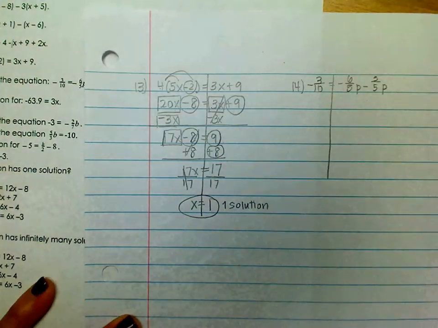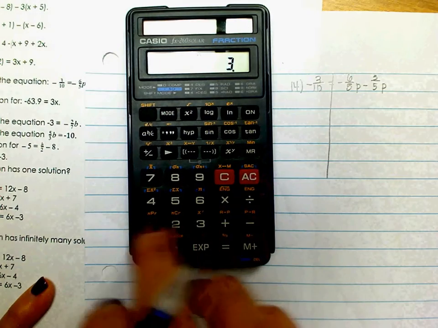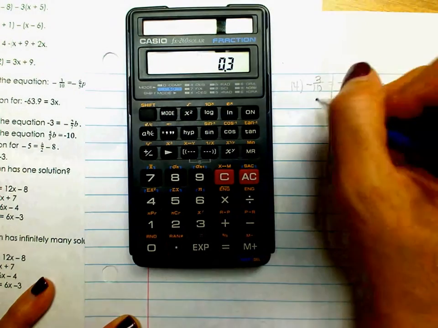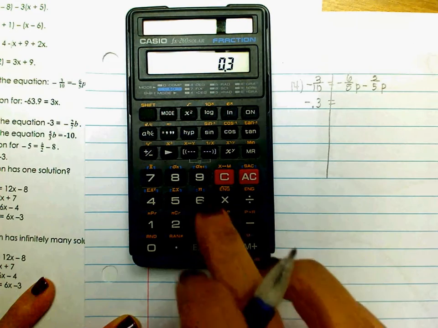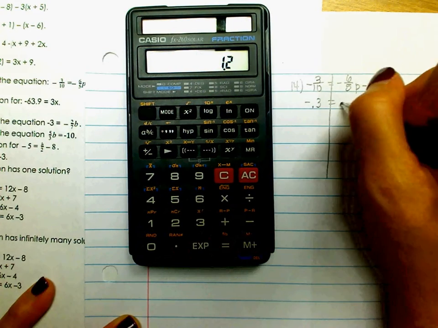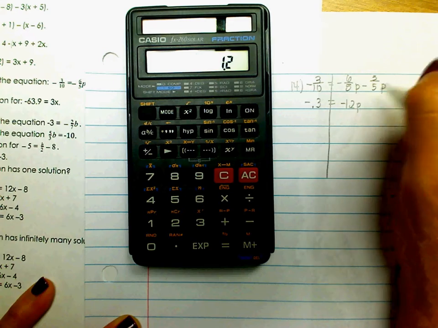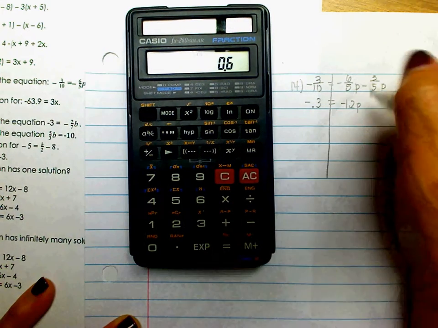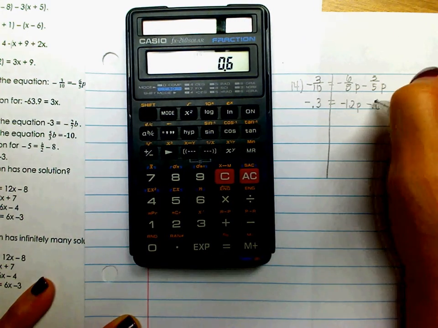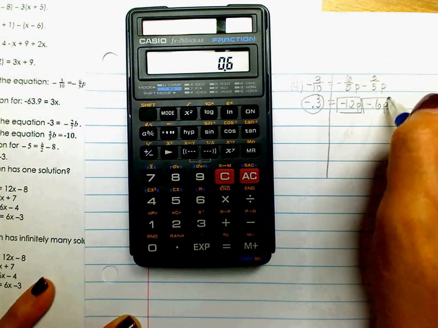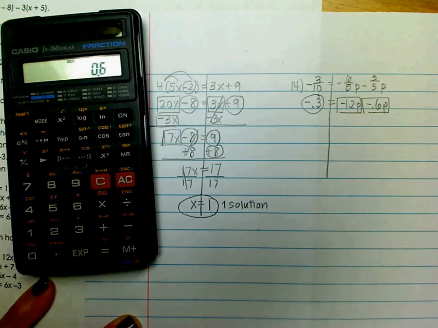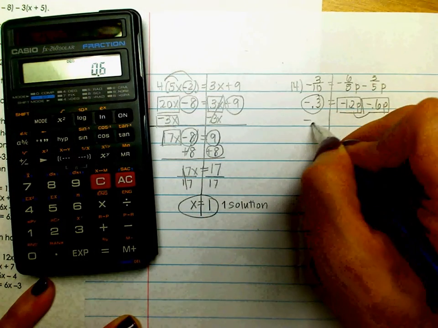So 3 divided by 10 is 0.3, but there's a negative in front of it, so don't forget about that. 6 divided by 5 is a negative 1.2p. 3 divided by 5, a negative 0.6p. These are like terms, so let's combine those before things get confusing.